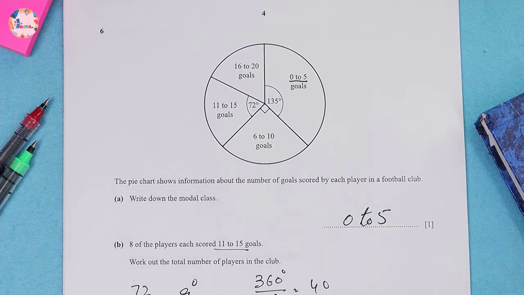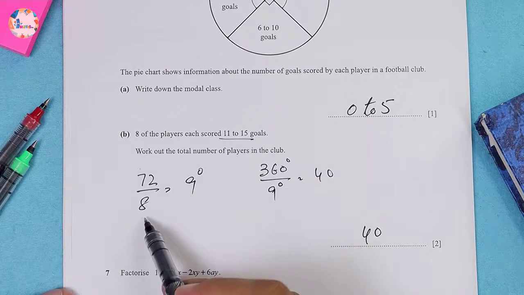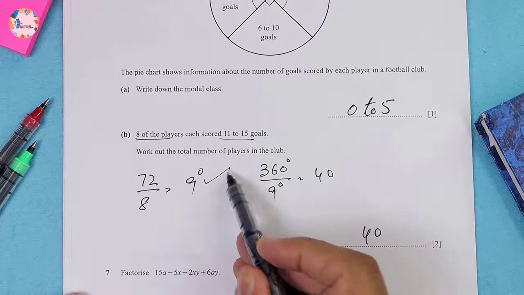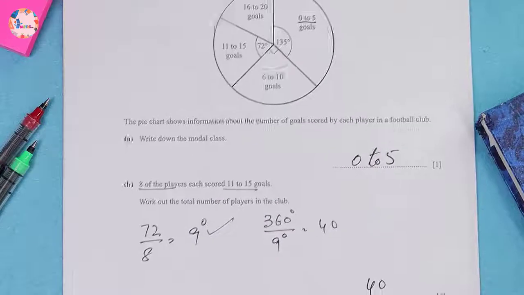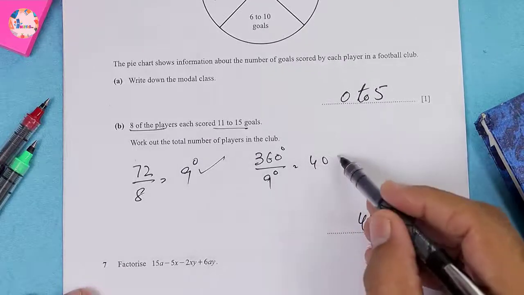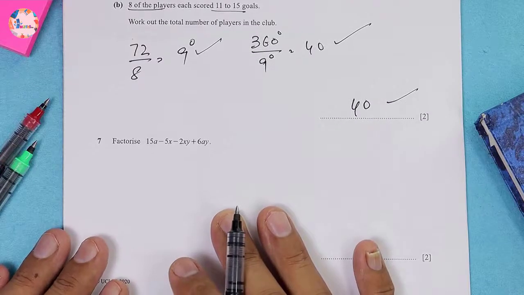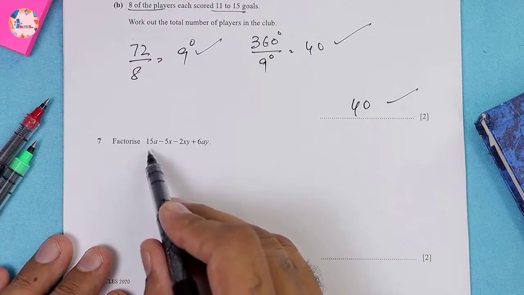So question number 7, I will move the page and explain this. So this is 72 which was provided, and divided by this 8 players we will get 9. Now 360 is this complete, we have to divide this by 9 to get this 40, and this will be our final answer. Then we have to factorize this, and for factorization we'll have to take maximum common.